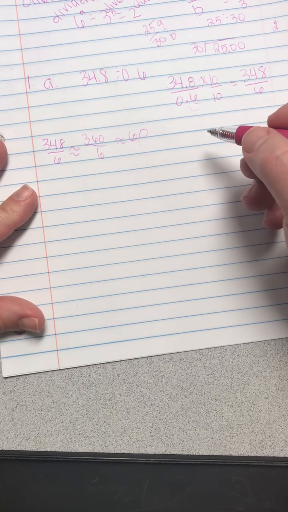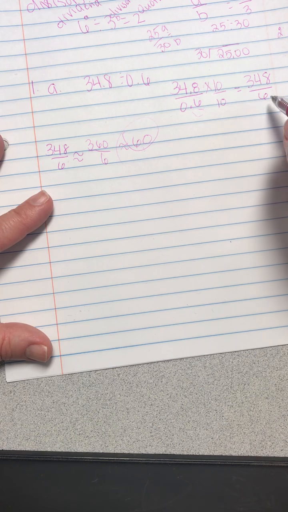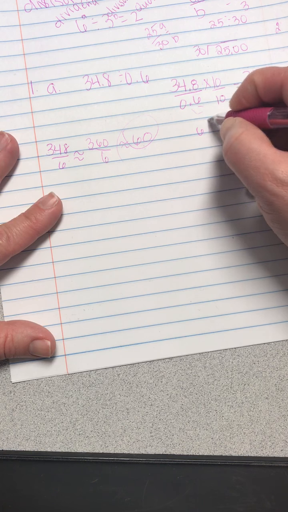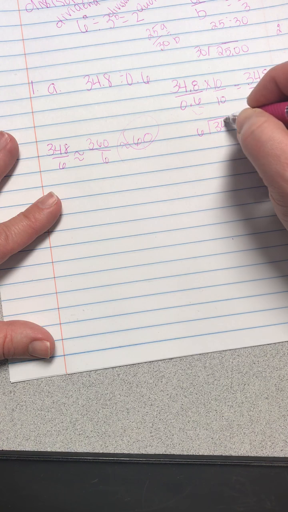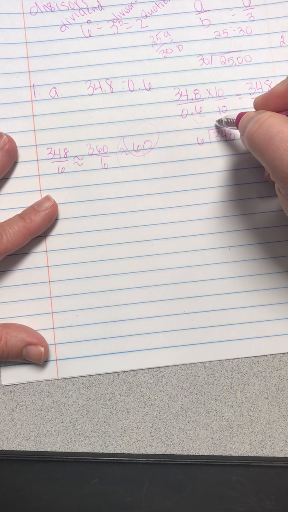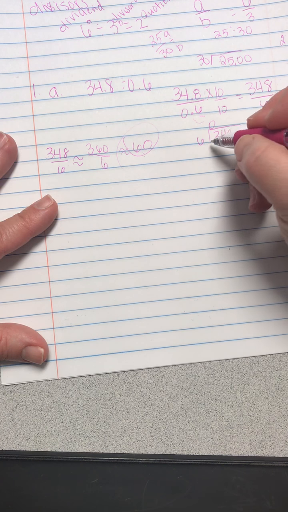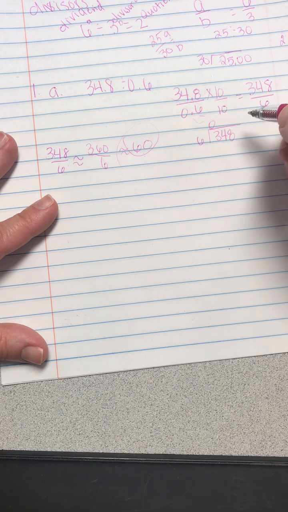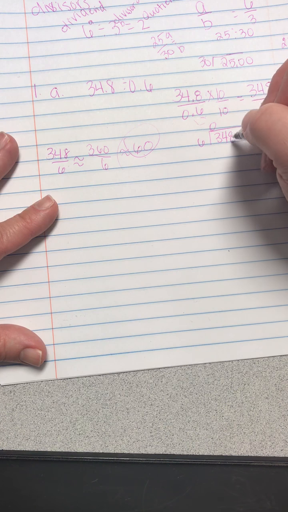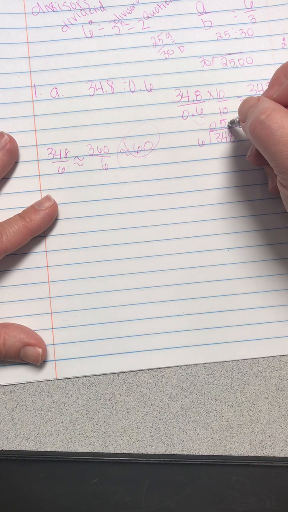All right, so now I'm going to do the actual math. This is just what my answer should be close to. So now I set it up like a regular division problem. All right. 6 cannot go into 3. If I have 3 blocks, I cannot make a group of 6. So I'm going to make a group of 34. Well, I said 6 times 6 is 36, but I don't have 36 blocks. I only have 34. So I can't go 6 times, so I'm going to use 5.